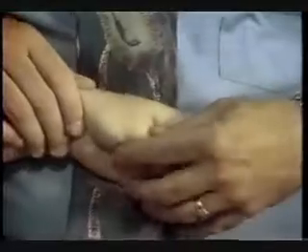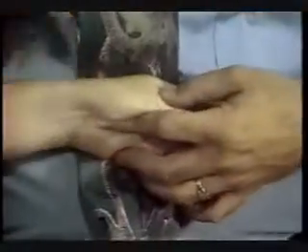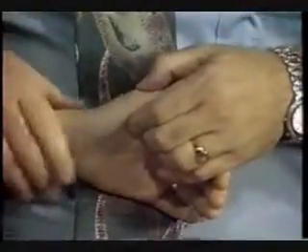As we adduct, the glide is ventral. For flexion and extension, it presents a concave or a female surface. So as we flex, it will glide into flexion. As we extend, it will glide into extension, in the same direction.